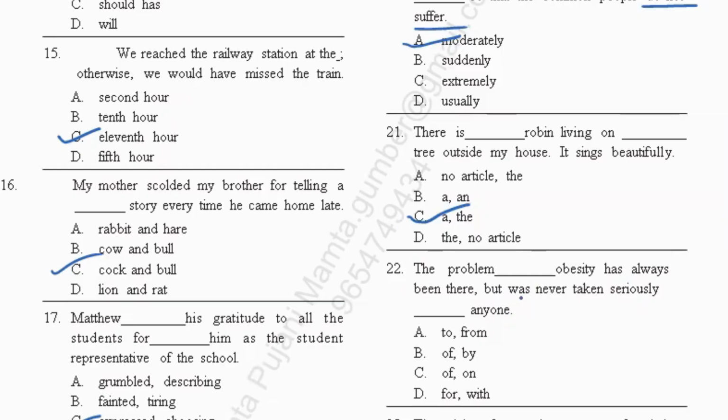Next, the problem dash obesity has always been there but was never taken seriously dash anyone. So here we need correct prepositions. Okay, so it should be the problem of what? Obesity. So here of is the correct preposition. Okay, so the problem of obesity has always been there but was never taken seriously by anyone. So by is the correct preposition. Okay, here we need a possessive preposition and here we need a preposition of agent. So it should be of and by.